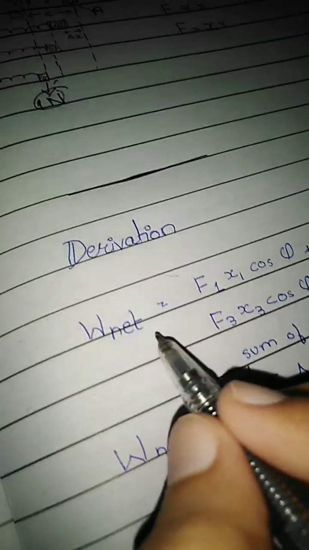We can calculate it with net force, like F1. Just suppose that the force applied here is F1 and the distance is x1. From here the force applied is F2 and the distance is x2.